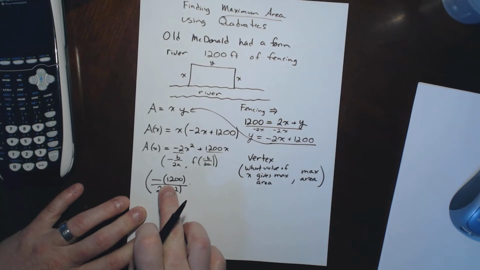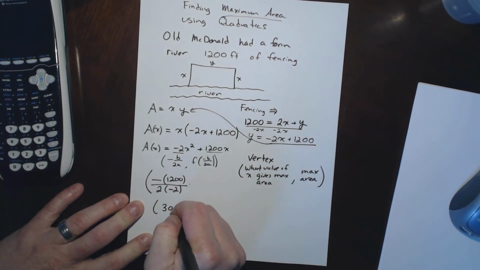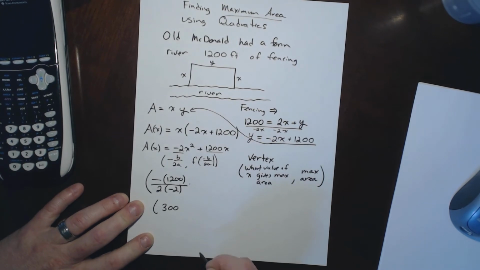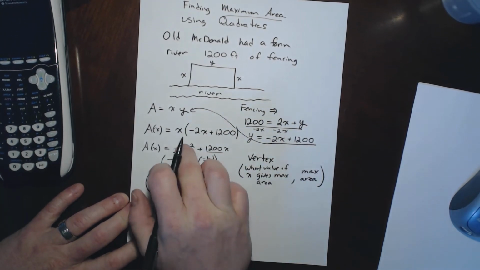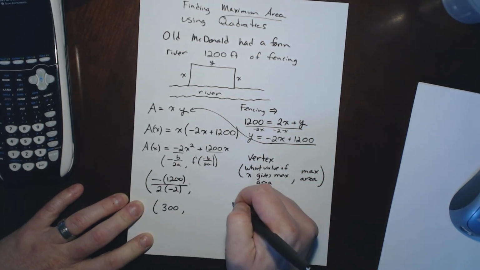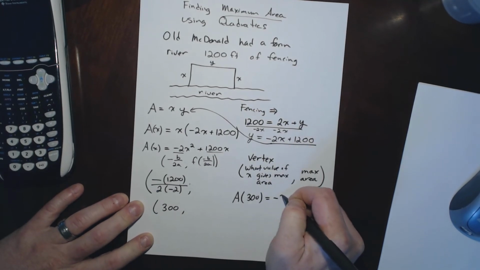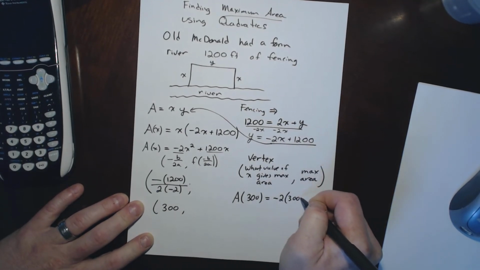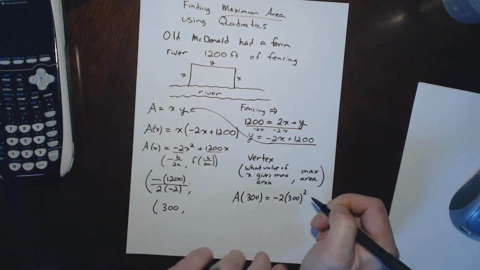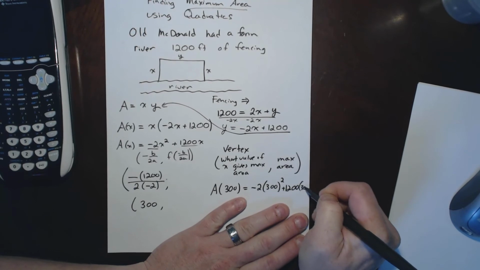So I'm going to get 1,200, divide that by 4, and that's going to give me 300. Now I can take that value of 300 and put it back into my function for my area that I've created. So I can do A of 300 is equal to minus 2 times 300 squared plus 1,200 times 300.